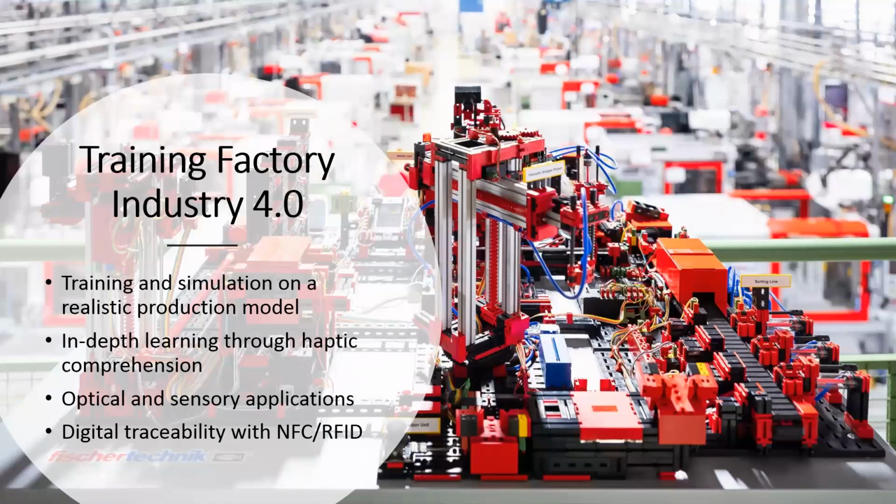Now, the following topics can be addressed with the fischertechnik Training Factory Industry 4.0 model. Training and simulation on a realistic production model, in-depth learning through haptic comprehension, optical and sensory applications, and digital traceability with NFC/RFID technology.